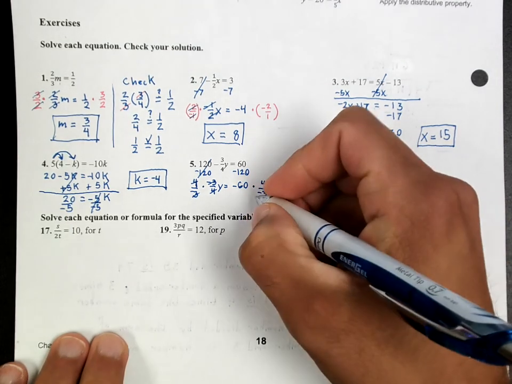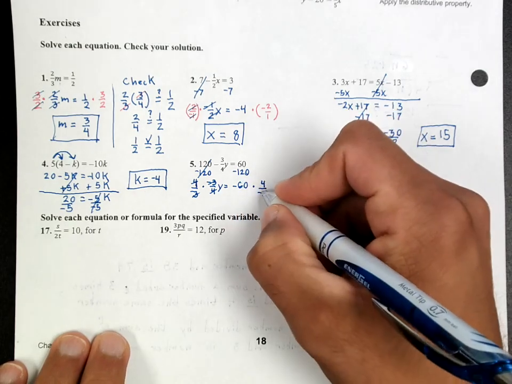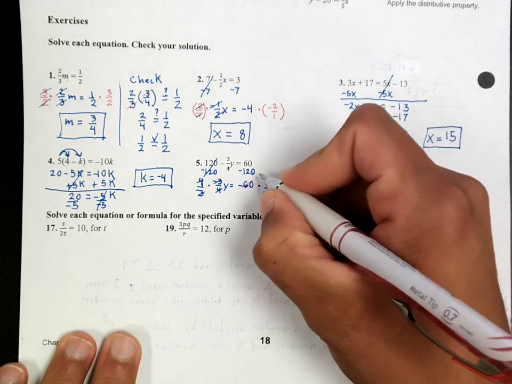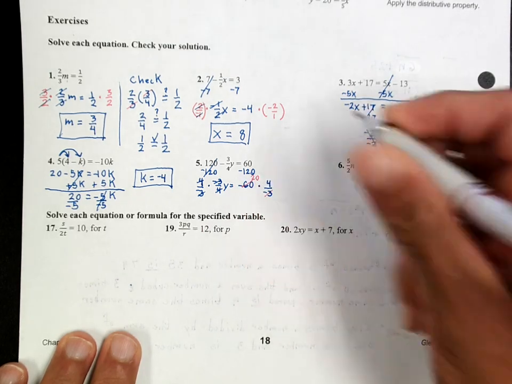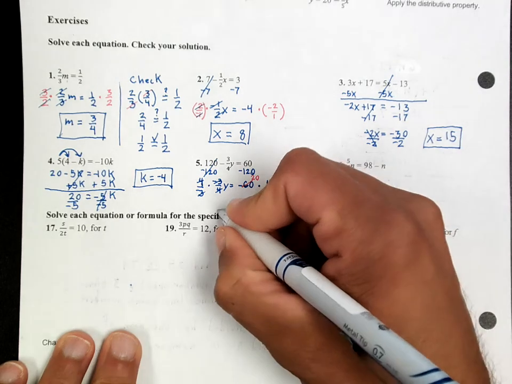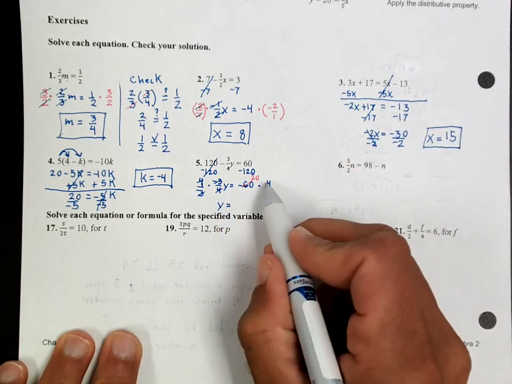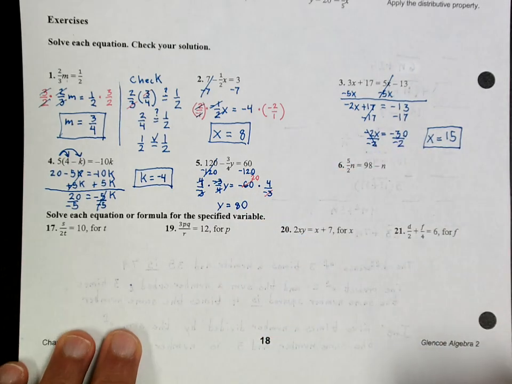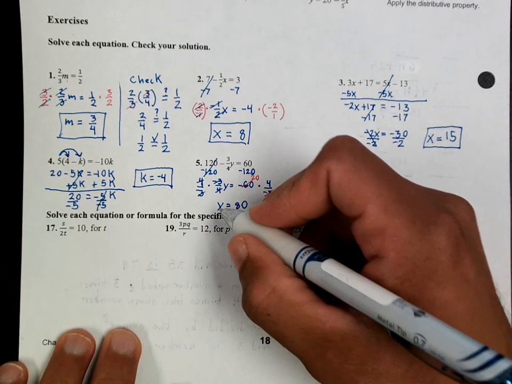Okay. So this is going to be, let's see if I reduce some of this so I don't have to use a calculator. That's going to give me a positive 20. So y should be equal to 20 times 4, which should be 80. Alright, and again, make sure to check your answer.